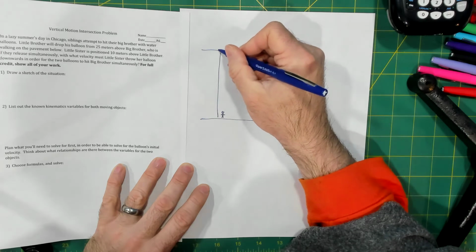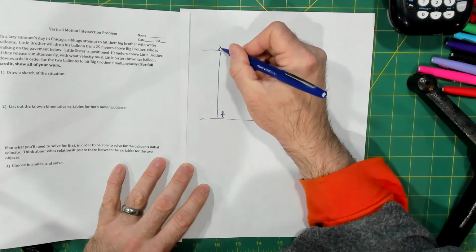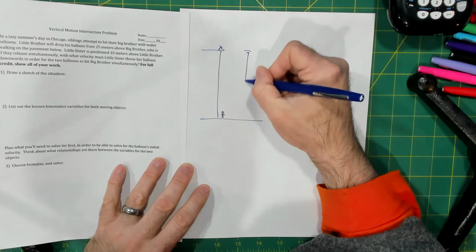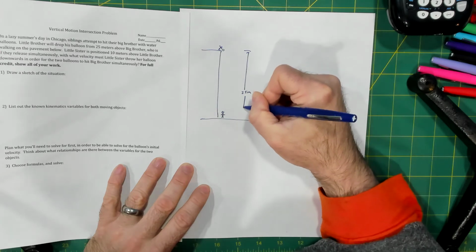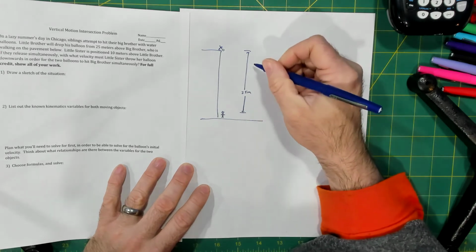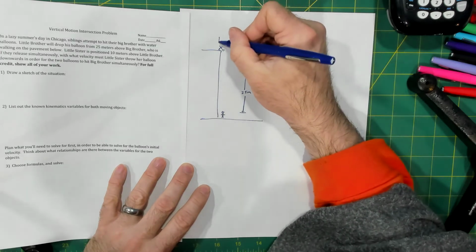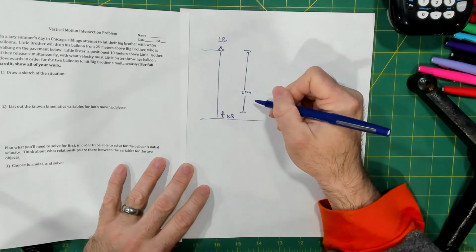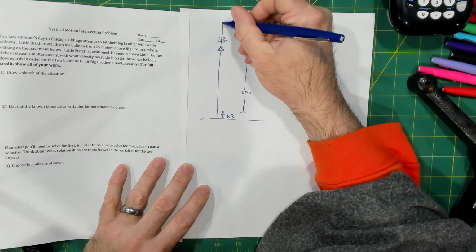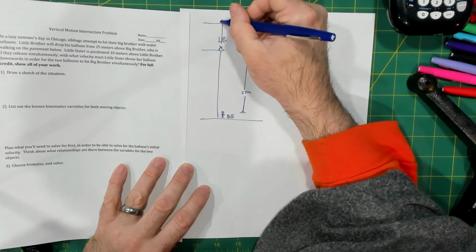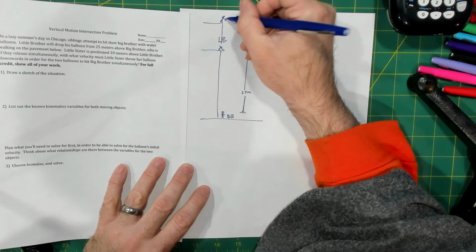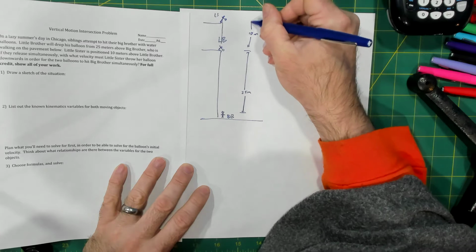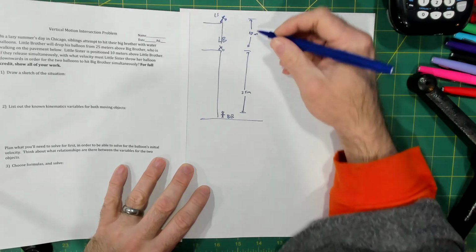So he's going to drop his balloon from there, and again, that's 25 meters above. This is little brother, and this is big brother. And little sister is 10 meters above little brother. There's little sister.